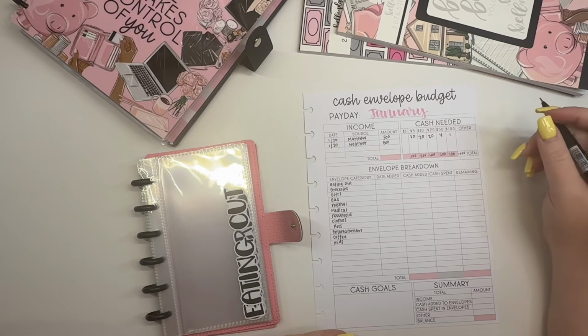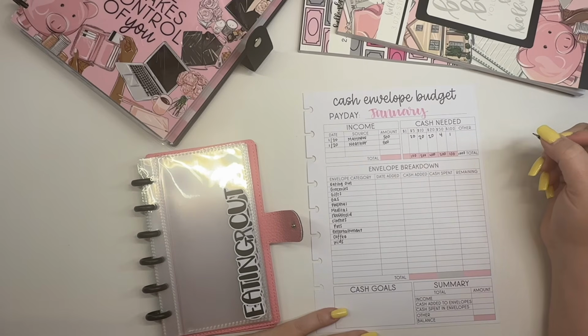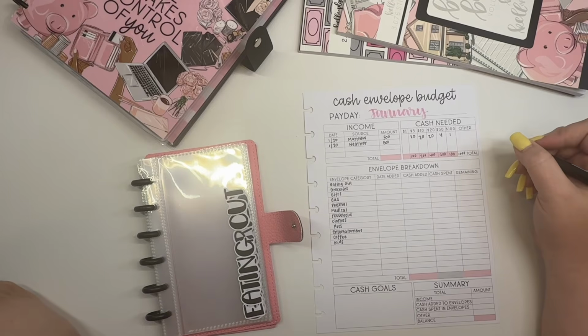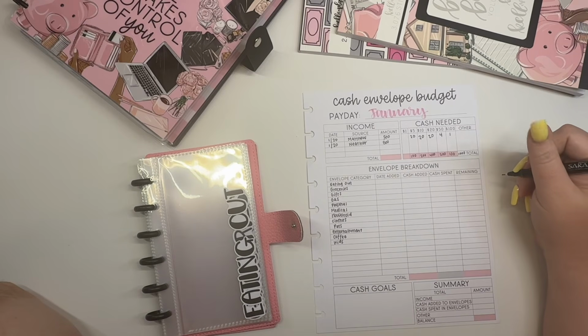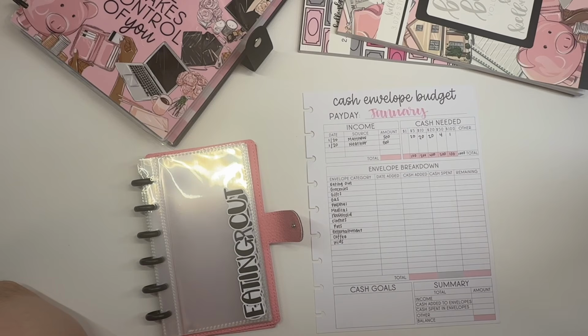So I have to be kind of mindful about where the cash is going to go. So let's see. Eating out. Let's do 200.